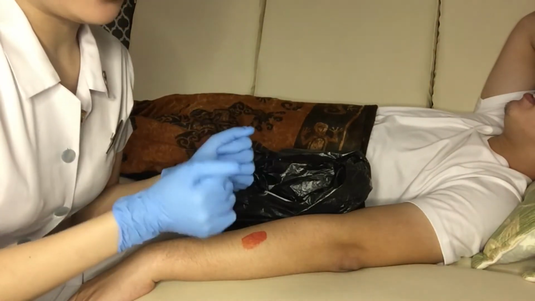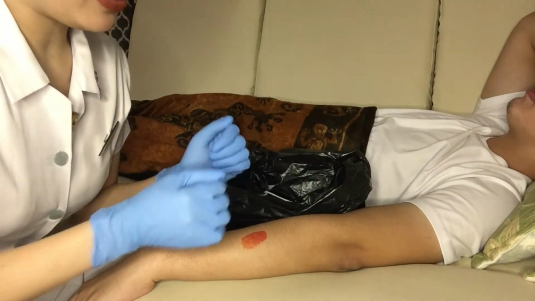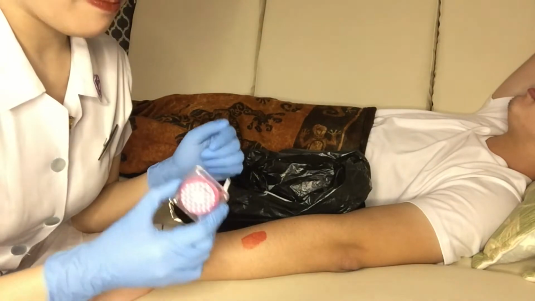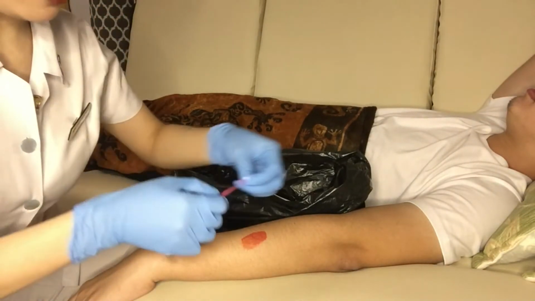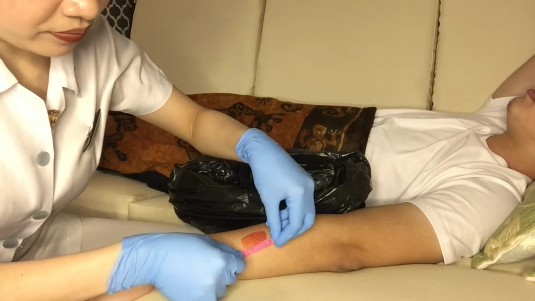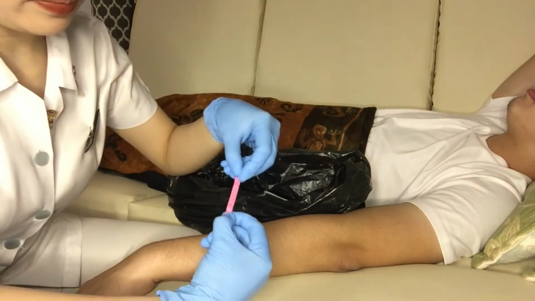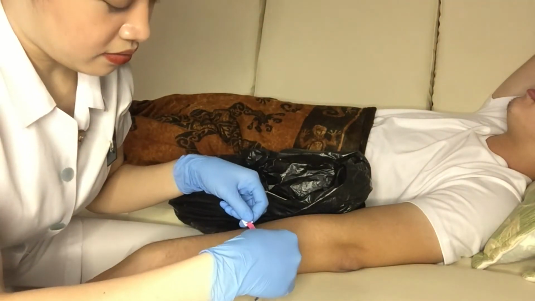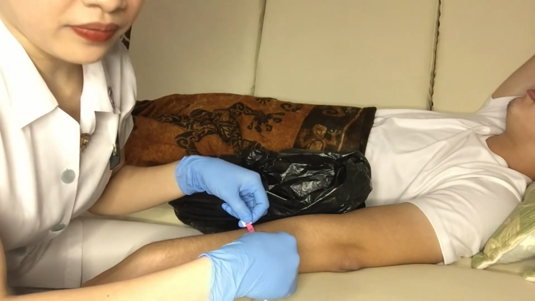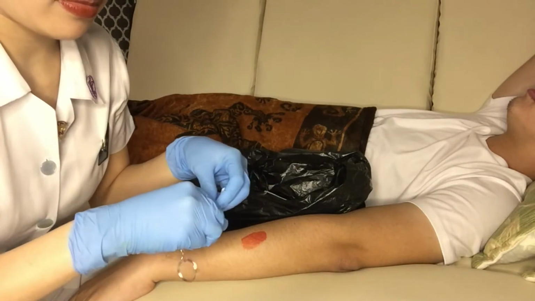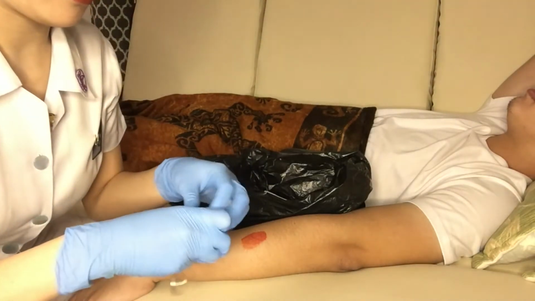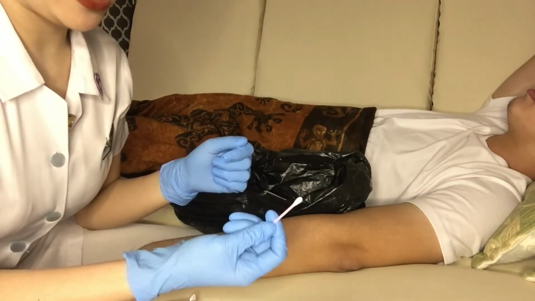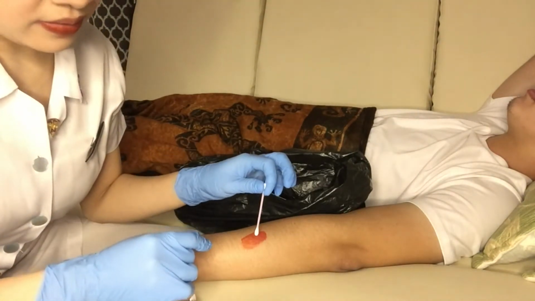Okay, so to assess the wound, begin by noting its anatomic location. Then, using a measuring guide, measure the length, the longest point of the wound, width from side to side, and depth by inserting a cotton tip applicator into its deepest part.